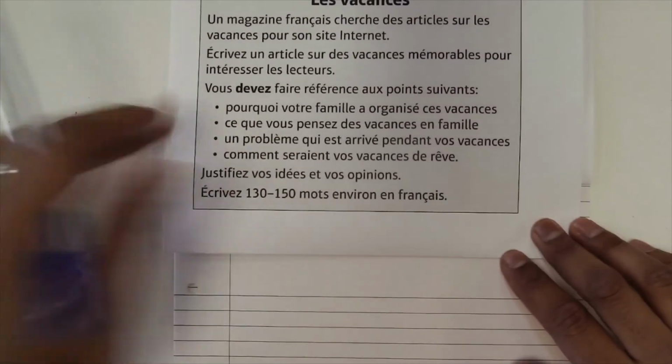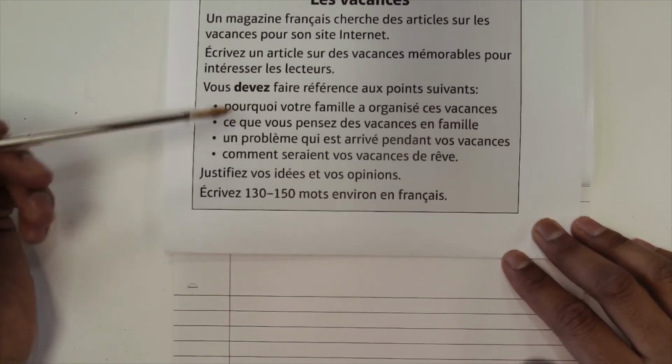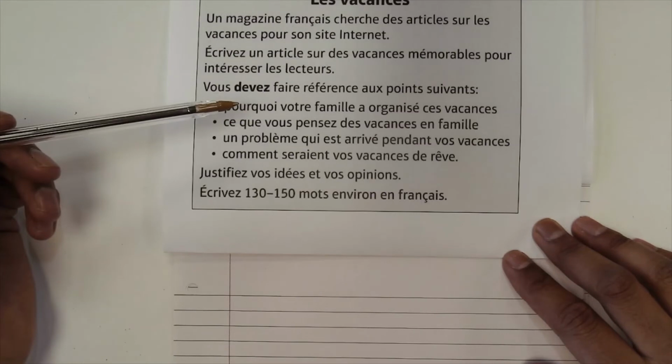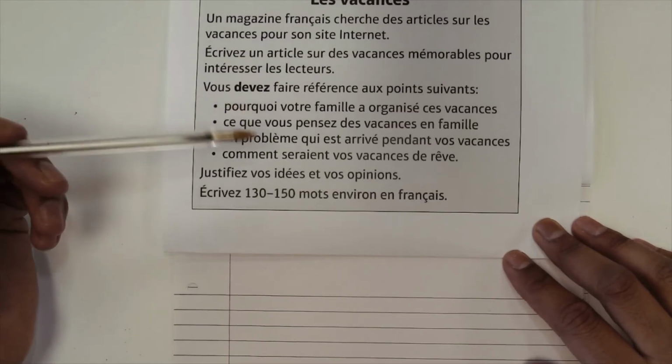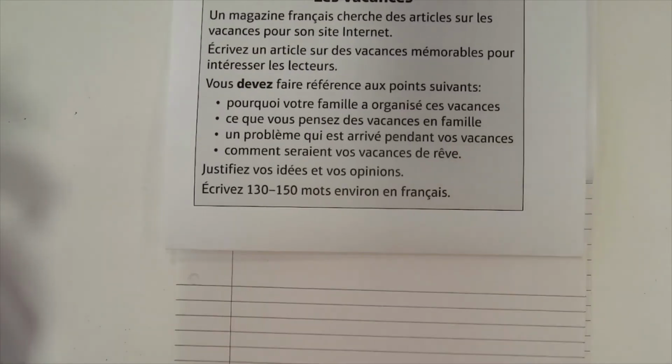I would advise with the 130 to 150, if you're sitting the higher paper, to write at least 2 examples of jottings for each bullet point. So 2 justifications, 2 opinions, 2 time markers, etc. And that shows really good planning, and it allows you to get your ideas down clearly.